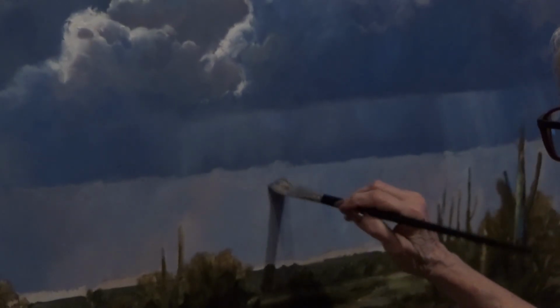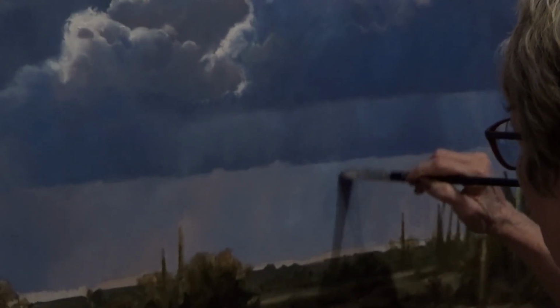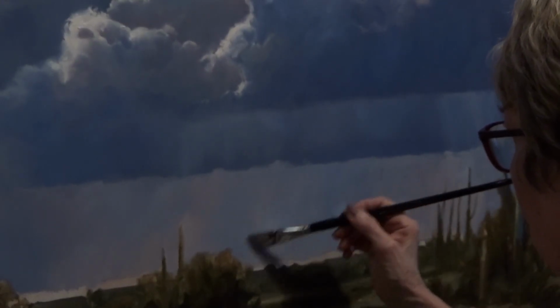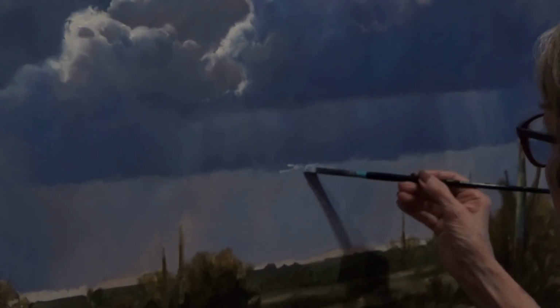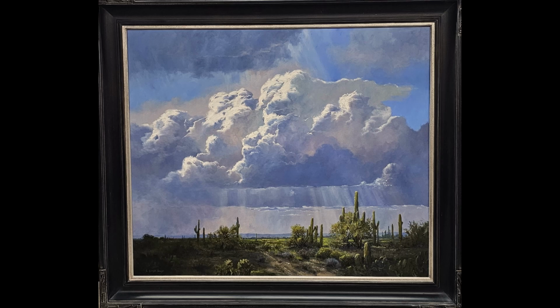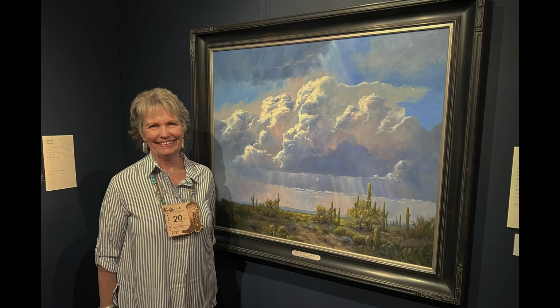Now, I never really got my light rays and this horizon filmed. I do not know what happened to the filming, but you saw the bulk of the cloud. And then we have the finished framed piece, the painting Sonoran Thunder hanging at the show.